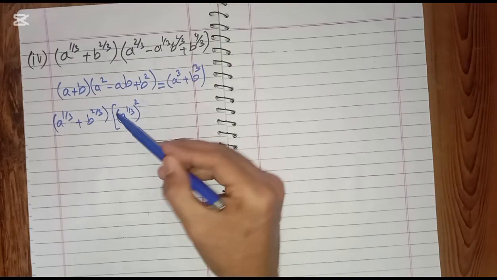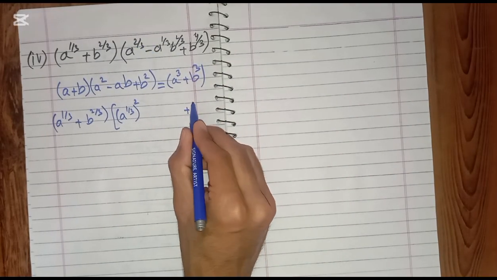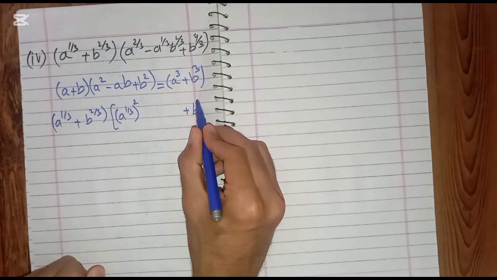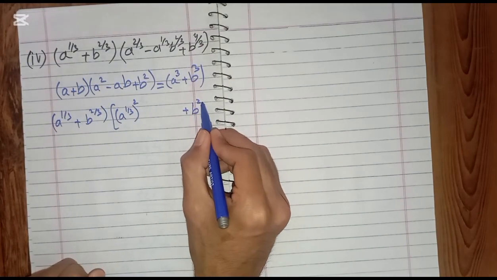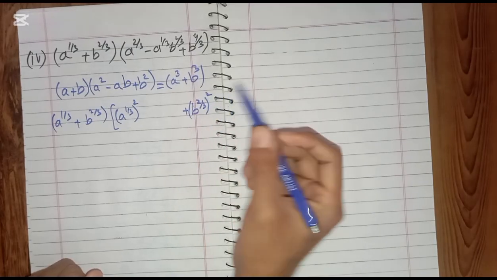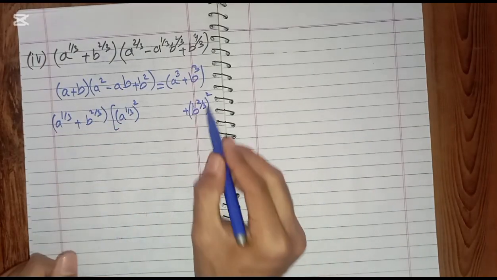Again we multiply with 2, it will become 2 by 3. And if we change b, here b is 4 by 3, I write it as b power 2 by 3 and whole square as it is. If we multiply 2 with 2, it will become 4, which means the formula is satisfied.